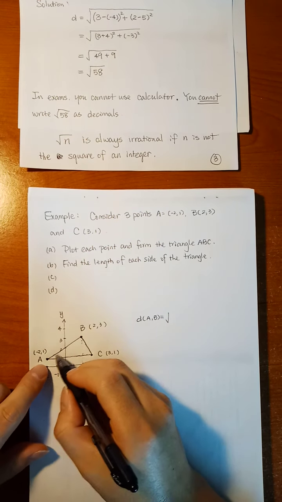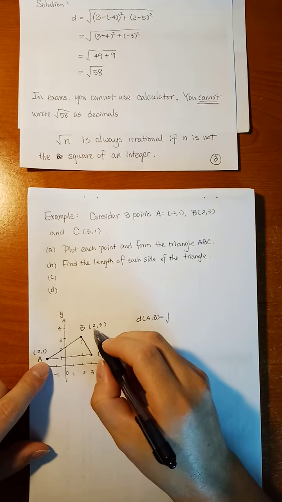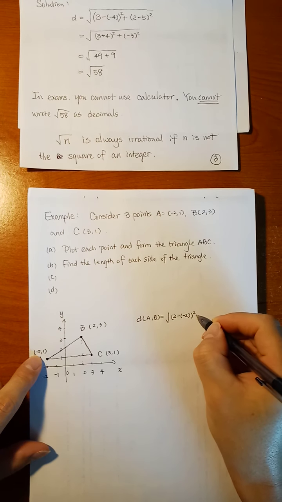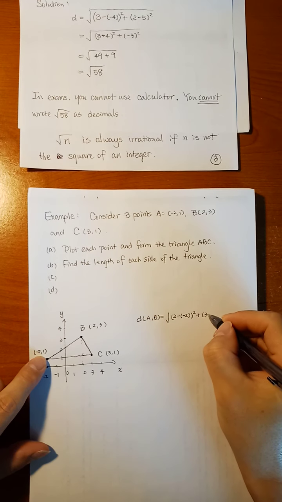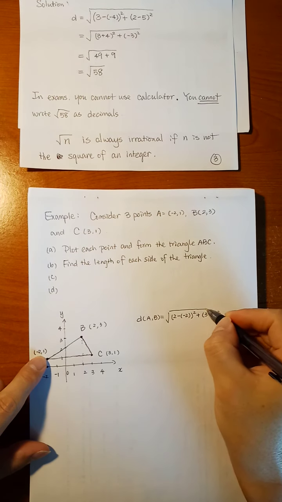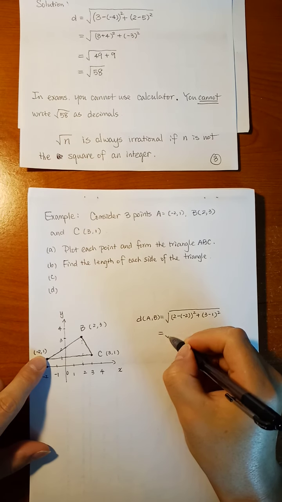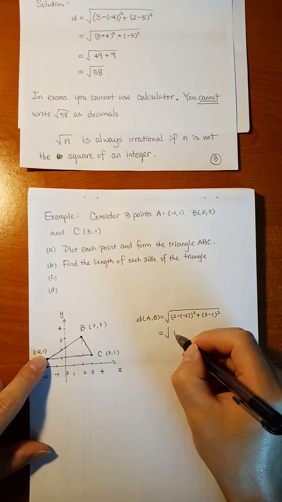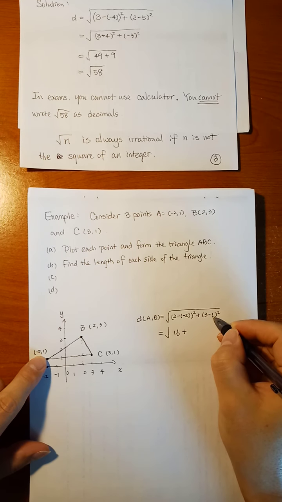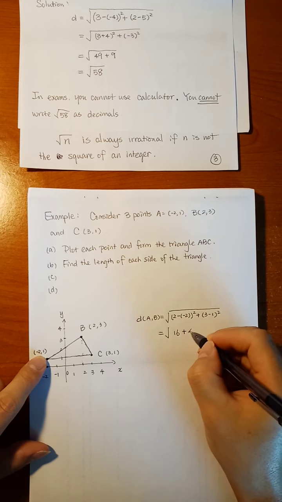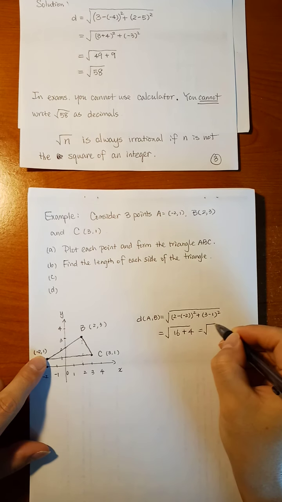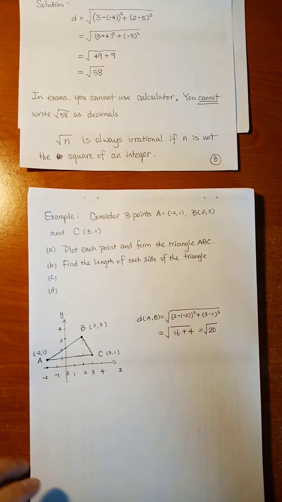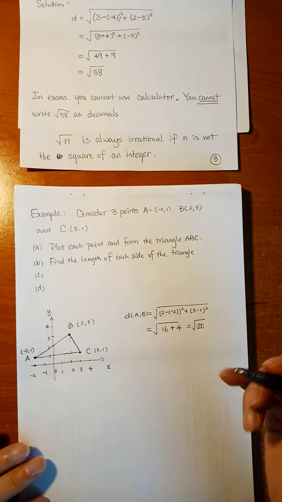remember we have a distance formula. 2 minus negative 2 squared plus 3 minus 1 squared. 2 minus negative 2 is 2 plus 2. 2 plus 2 is 4. 4 squared is 16. 3 minus 1 is 2. 2 squared is 4. Square root of 20. It's irrational.